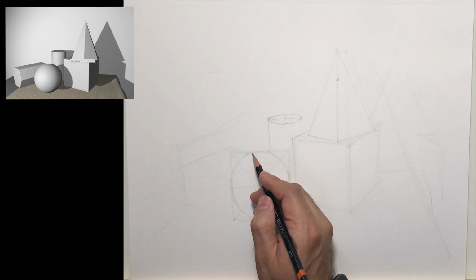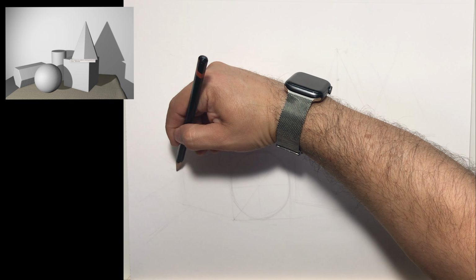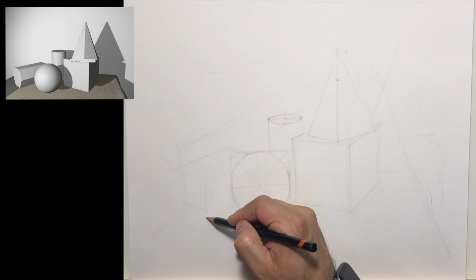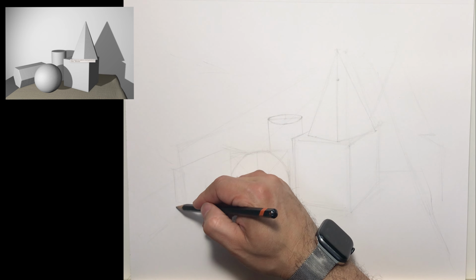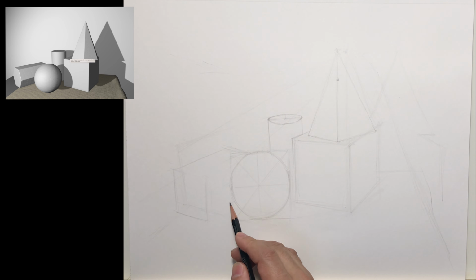So I want to imagine the corner of this object and draw the general shape of it, especially because it's a difficult object.